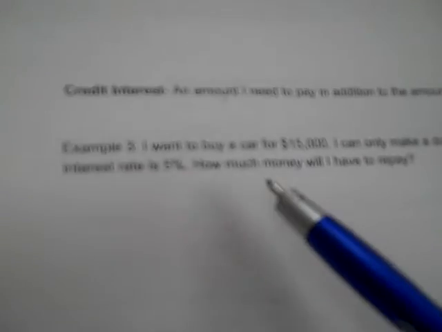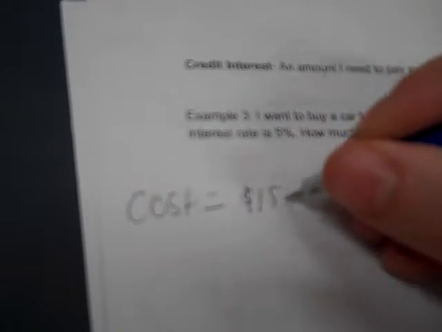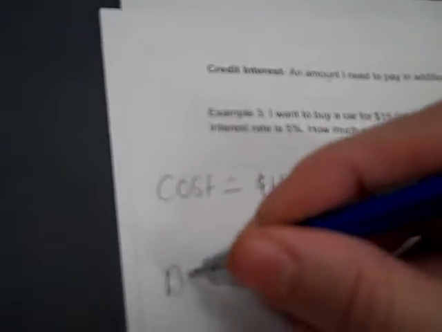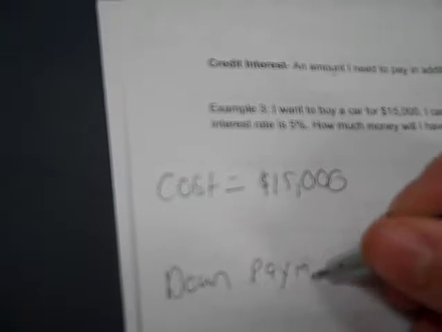Okay, now credit interest, an amount I need to pay in addition to the amount borrowed on credit. Now, example 3 says I want to buy a car for $15,000. I can only make a down payment of $5,000. The interest rate is 5%. How much money will I have to repay? So the cost is $15,000. Now, do I have $15,000? No, I have $5,000, so that's my down payment, $5,000.